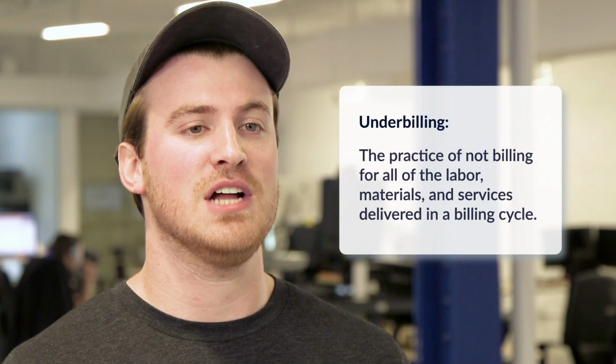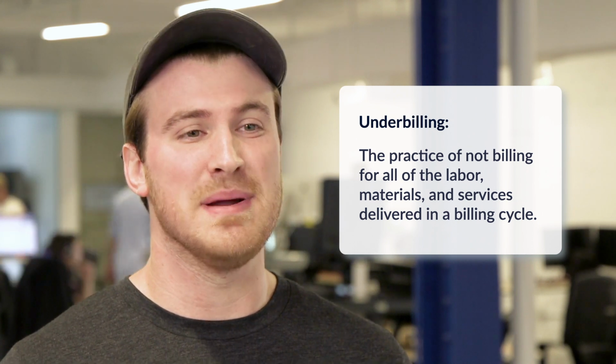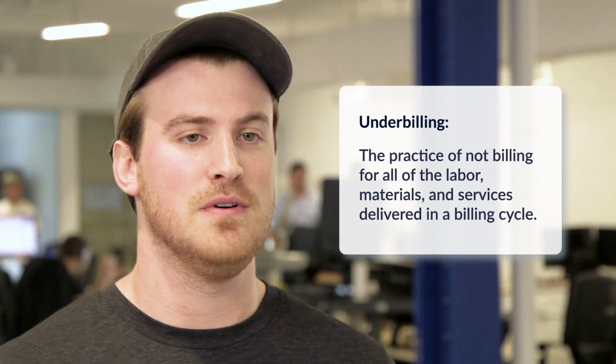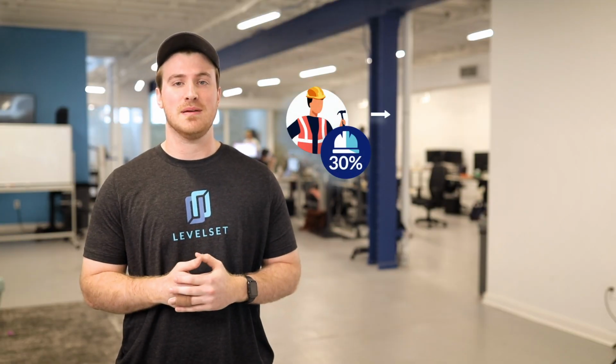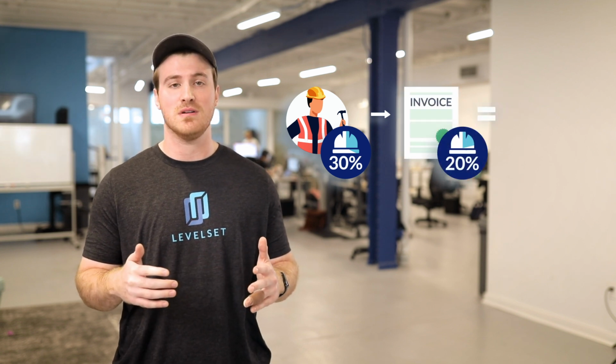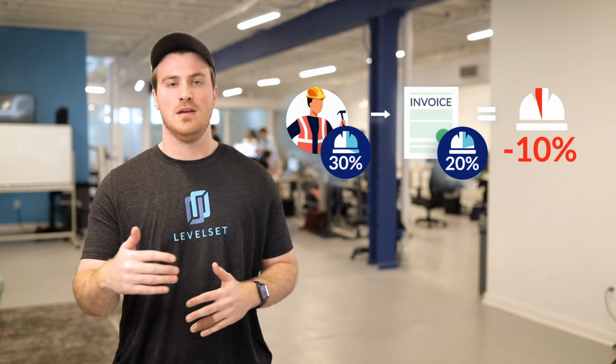Underbilling occurs when a contractor completes a certain amount of work on a project during a billing cycle, but doesn't bill their customers for all the work completed during that billing cycle. For example, if a contractor completes 30% of the project, but submits a progress bill to their customers for just 20% of the overall contract value, the contractor has underbilled by 10%.